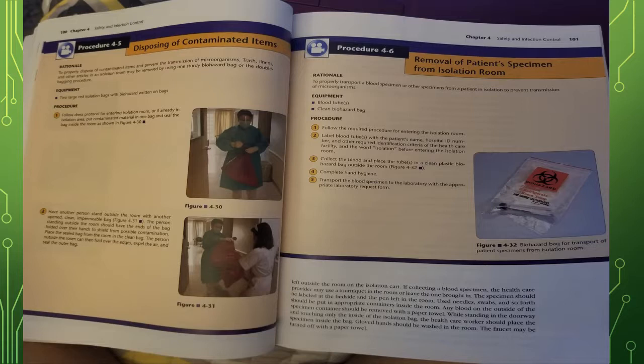If collecting a blood specimen, the healthcare provider may use a tourniquet in the room or leave the one brought in. The specimen should be labeled at the bedside and the pen left in the room. Used needles, swabs, and so forth should be put in appropriate containers inside the room.